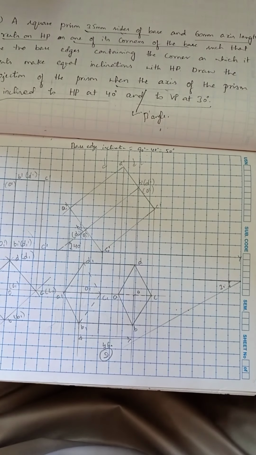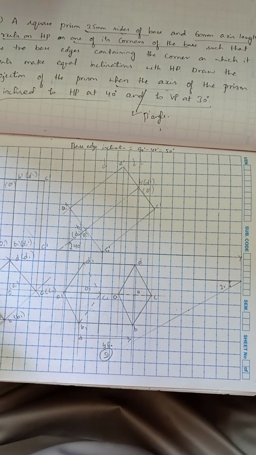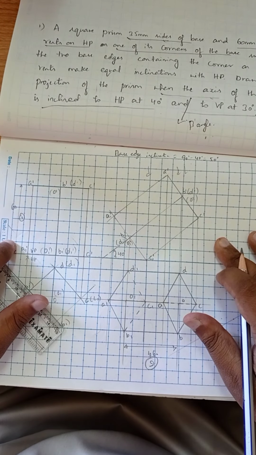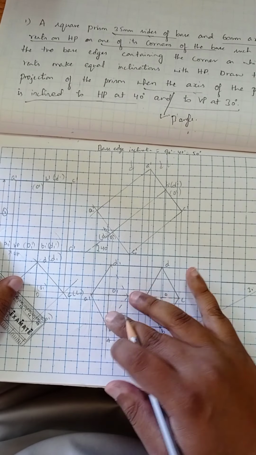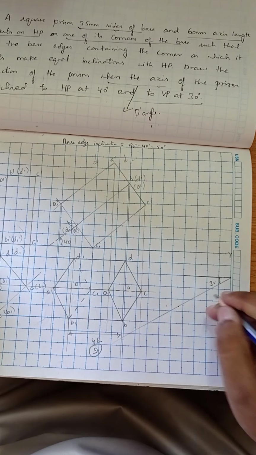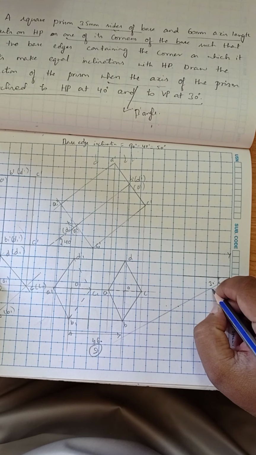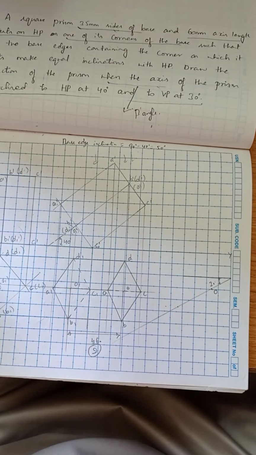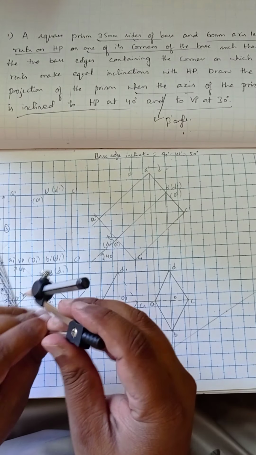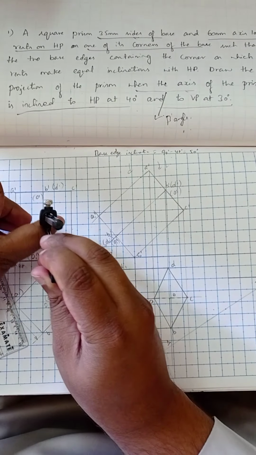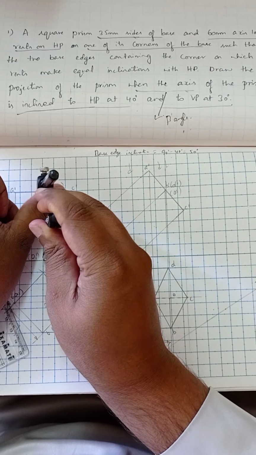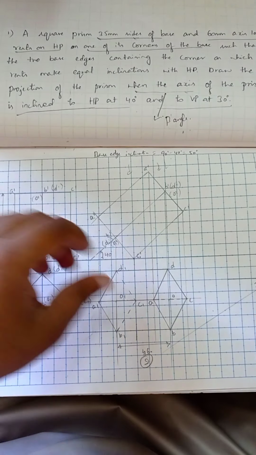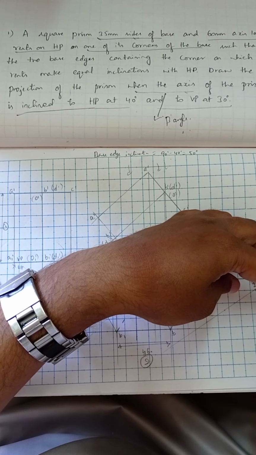First axis 60 mm. Here we follow the concept that first I will take this axis length 60 mm, and after that I will use this. First I will mark a reference point O here, and I am measuring this length, that is 60. Measured, and I am cutting the arc here.